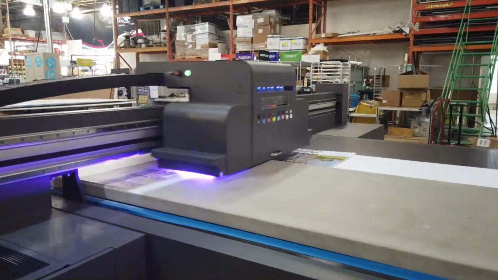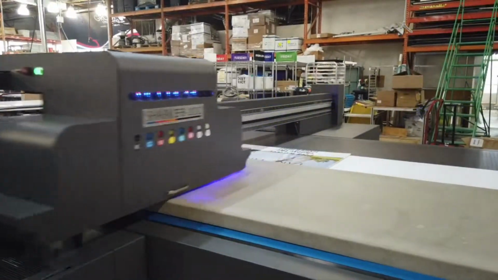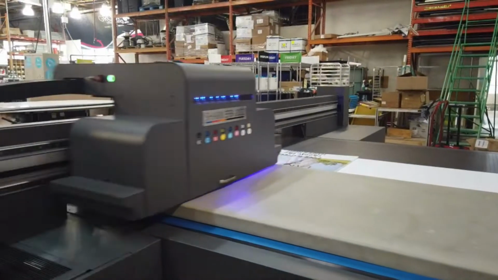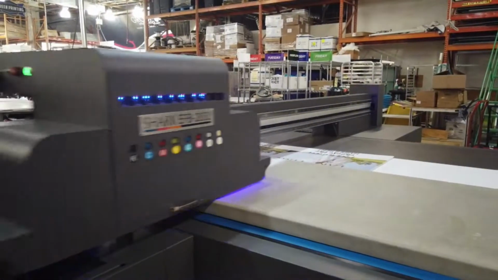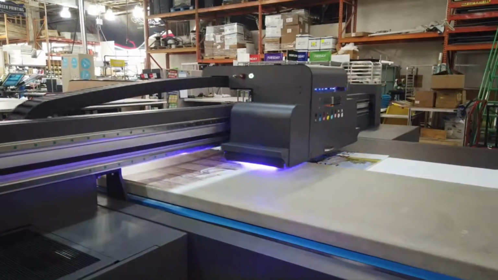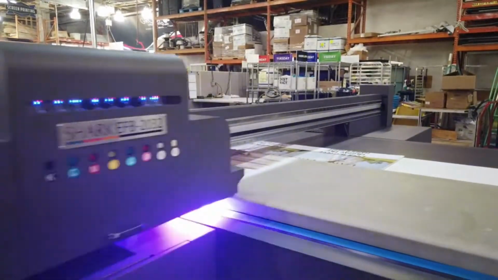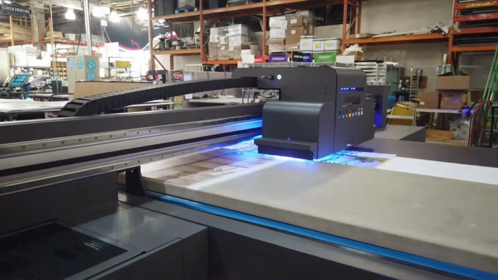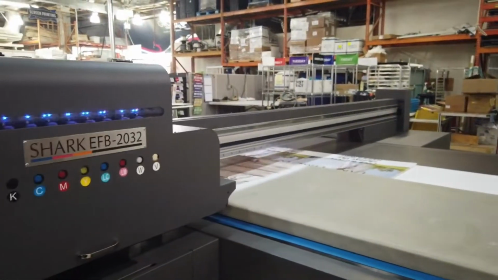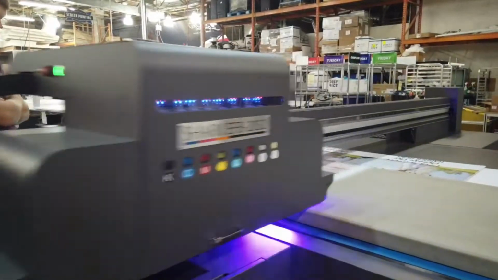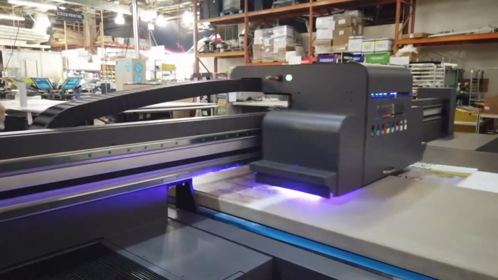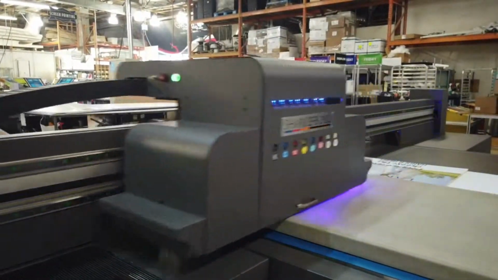Because of the irregularities of the table, to make sure it doesn't crash. So with that, we switched it to unidirectional too. That way you don't have to line the dots up coming back and forth. We could have stopped and put some adhesive on here and done a head alignment. That's a big print. It's going to take 30 minutes to print. Looking good.